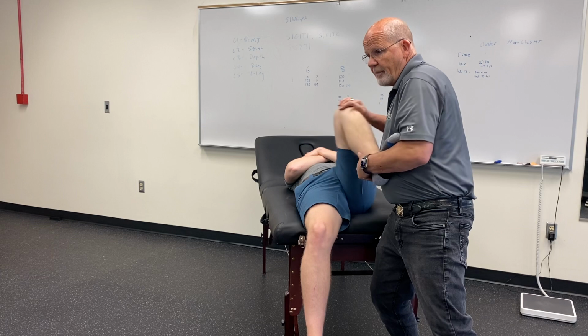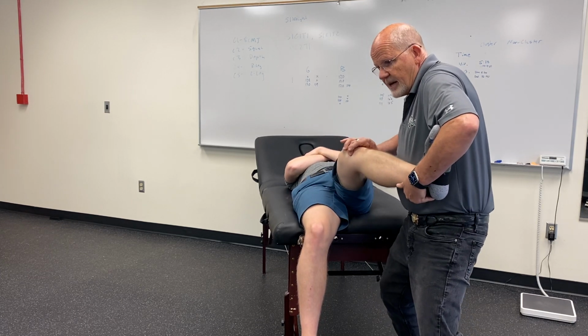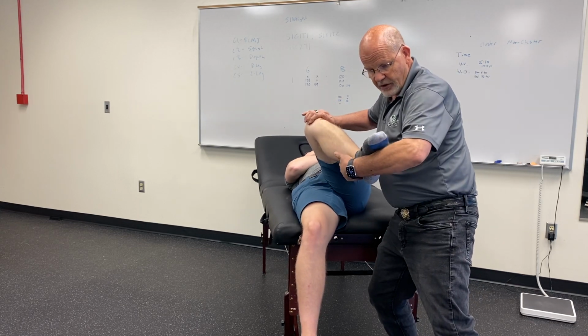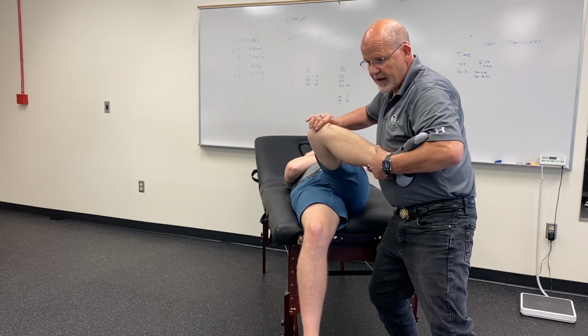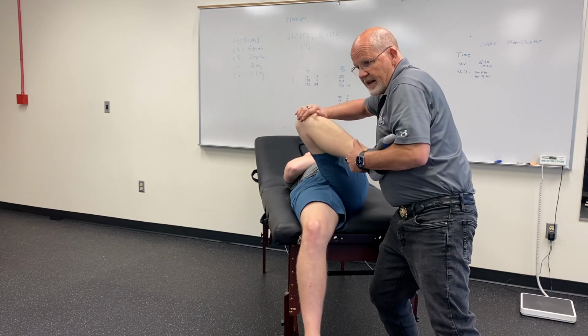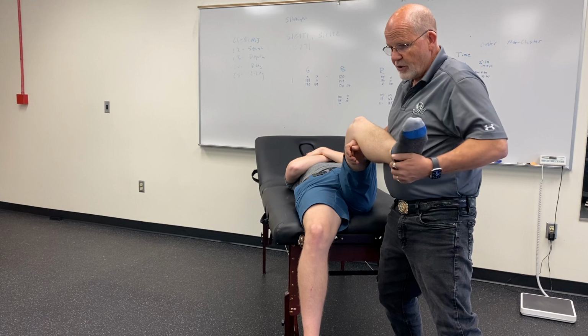A click or a pop as I valgus the knee and externally rotate the tibia and run the knee into full extension. Arm through the arch of the foot in order to have the mechanical advantage to externally rotate the tibia. Doing a torsion at the knee. Now I'm going to just reverse it.